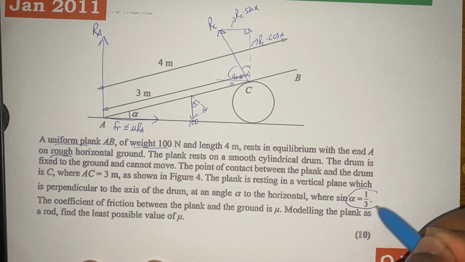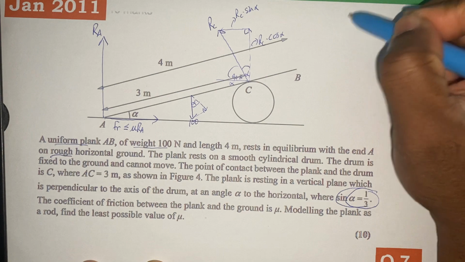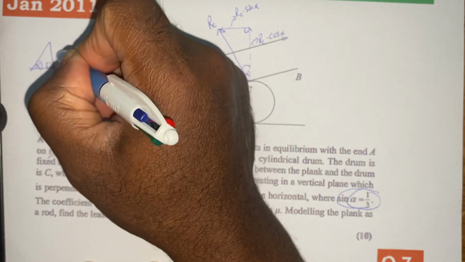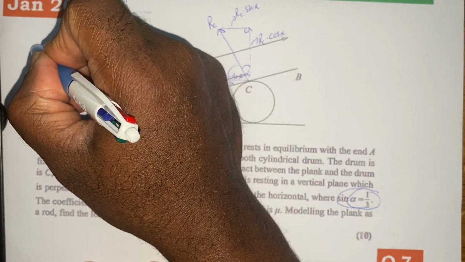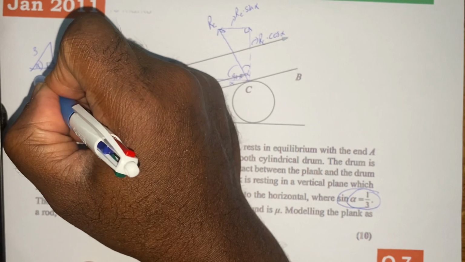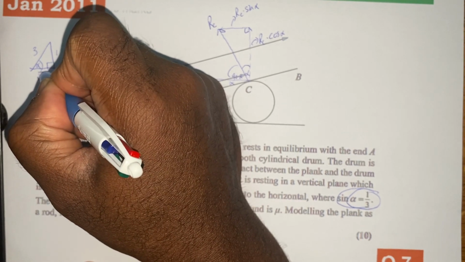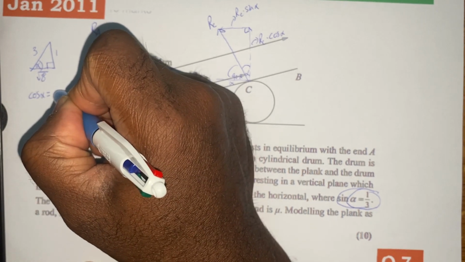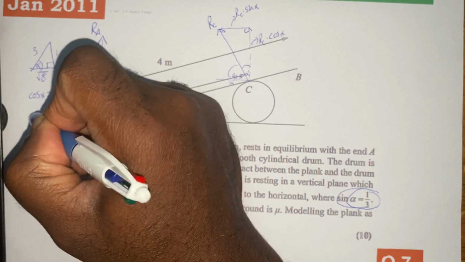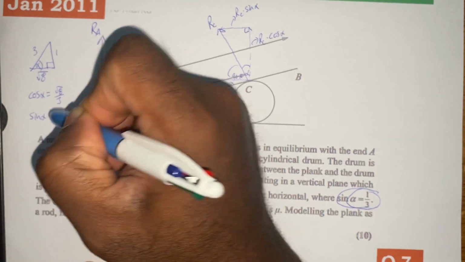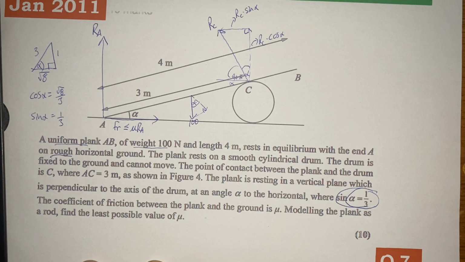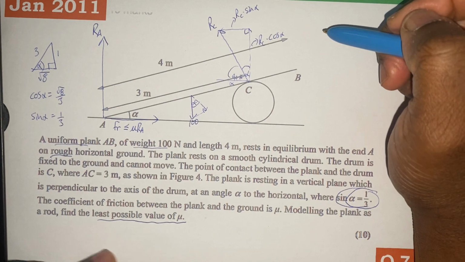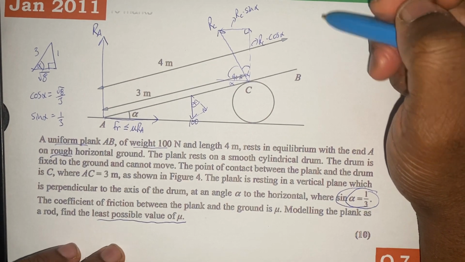In the question, they tell us that sine alpha is 1/3. We can quickly draw a right angle triangle. So sine alpha is opposite over hypotenuse, therefore this is going to be root of 9 minus 1, which is root 8. So cos alpha will be root 8 over 3. We know sine alpha already to be 1 over 3. Okay, so in this question, they want us to find the least possible value of mu. So we have done the first step for this type of problem, which is a detailed force diagram.